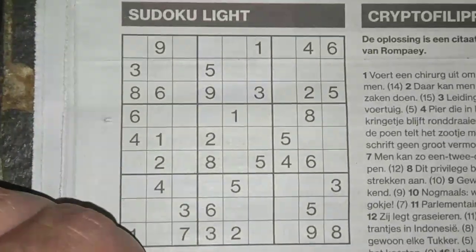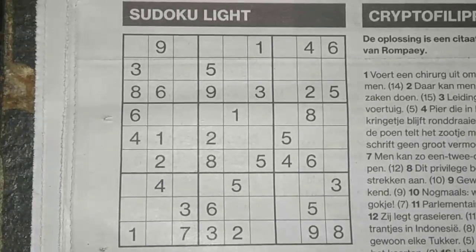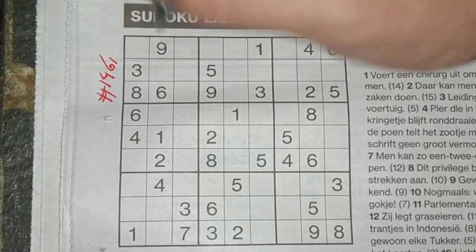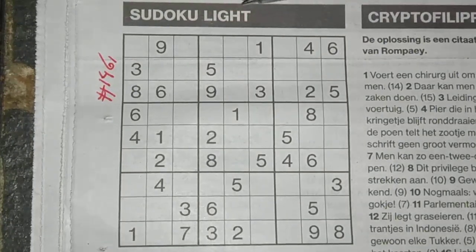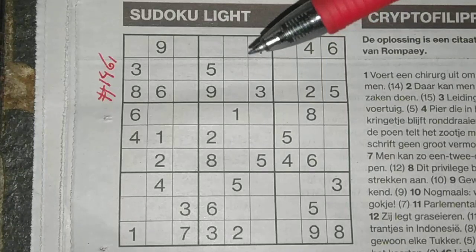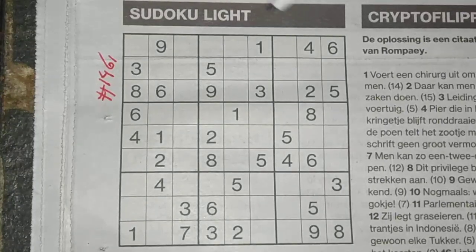Let me position the camera. And this Sudoku will be number 1461. I believe I made a mistake yesterday with the regular Sudoku, and the regular Sudoku yesterday should be 1460. Yes, and this one is a Sudoku Light.